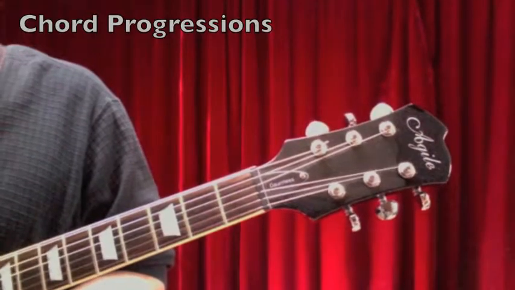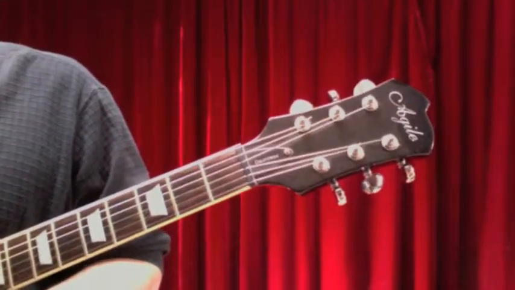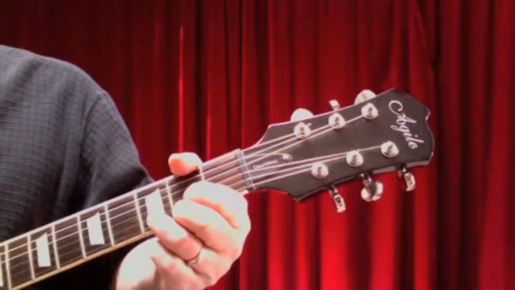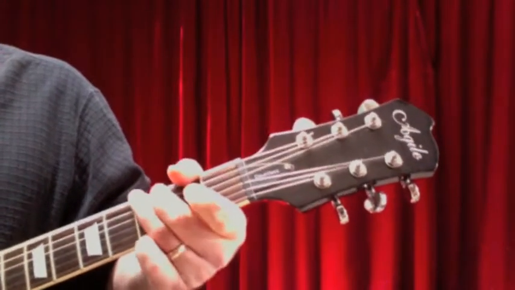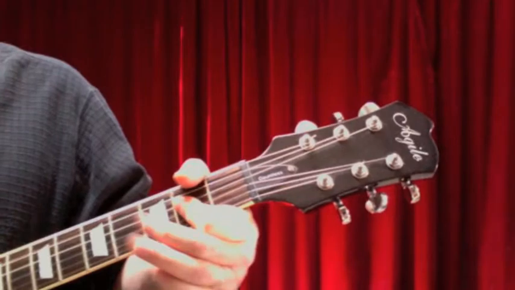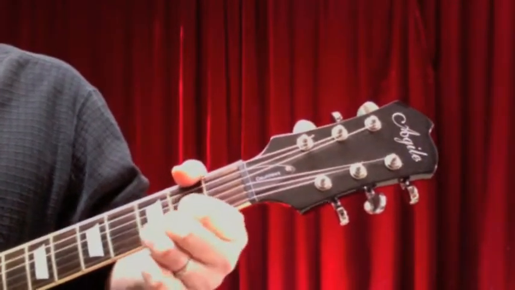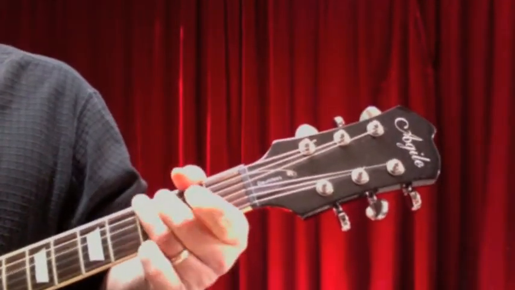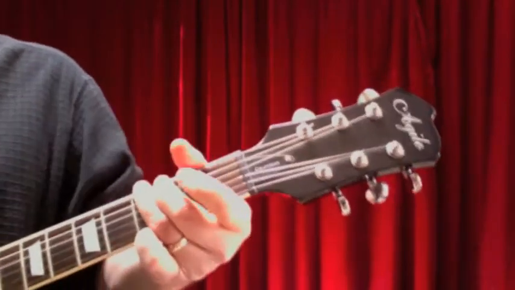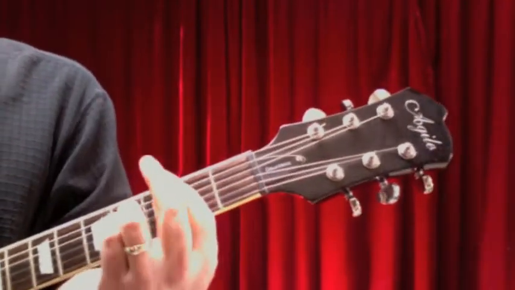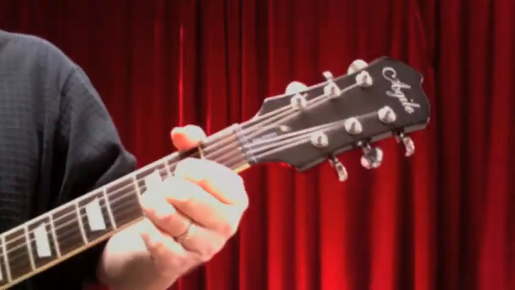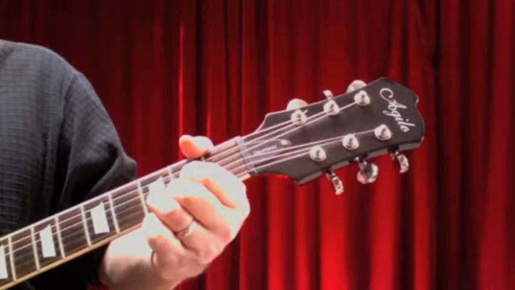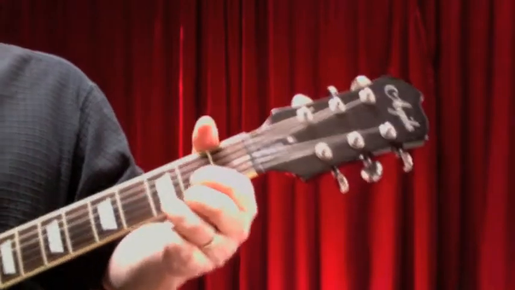Okay, before we get to that tricky riffing in the intro, let's talk about the chords as they're played through the verse and the chorus, the chords I just showed you. So we have as follows.